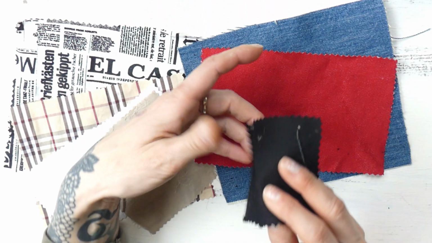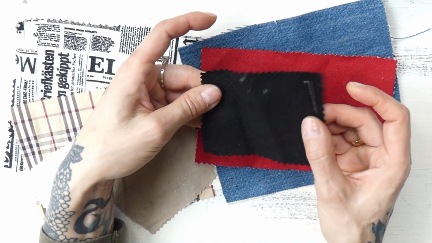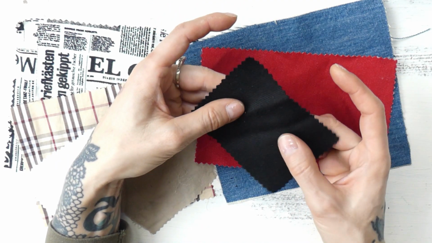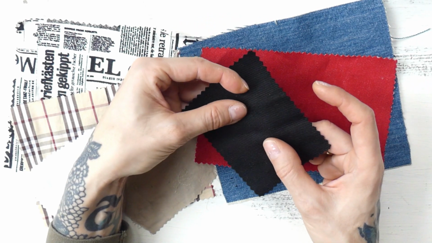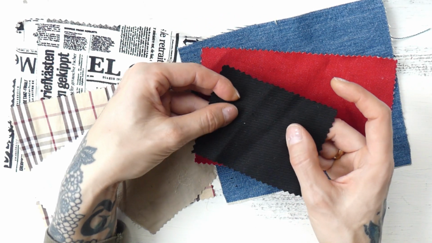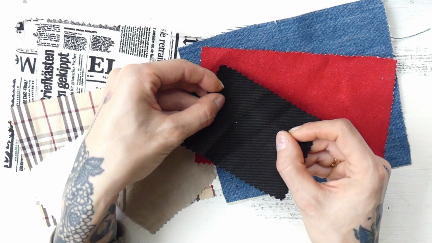The next fabric I have here is a coat poplin. This is a fabric made 100% of cotton. It's really thick and really sturdy, and as the name suggests, it's great for coats or jackets.